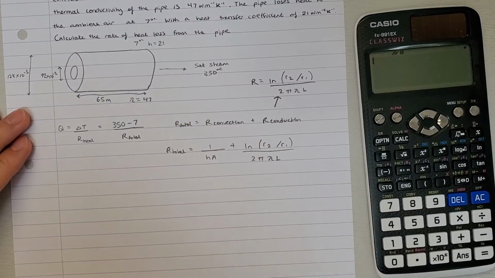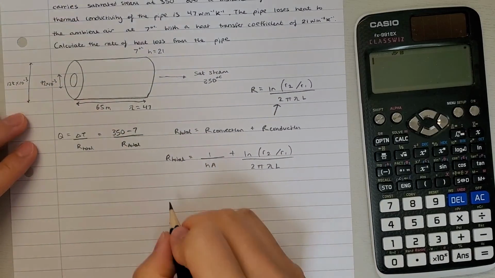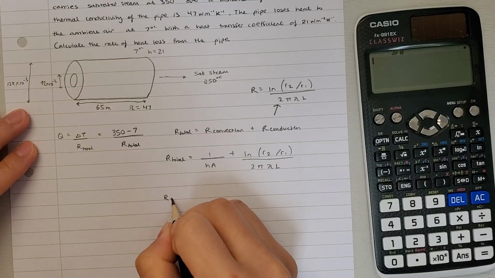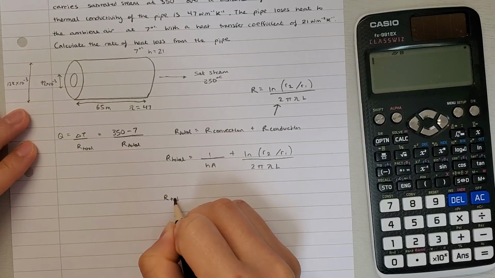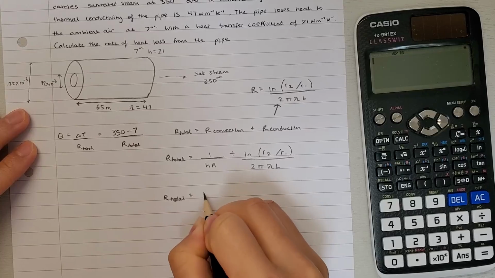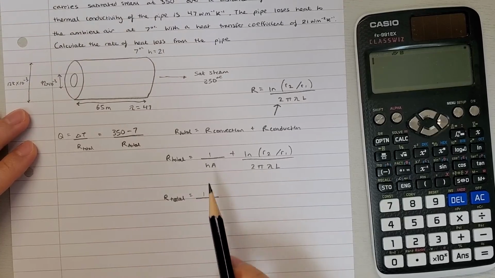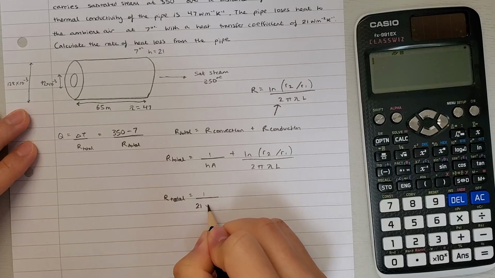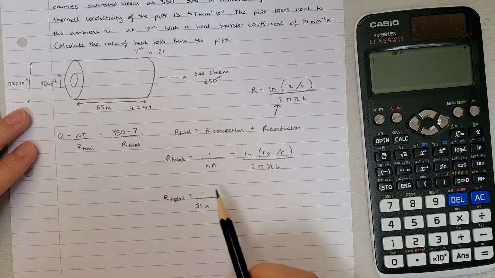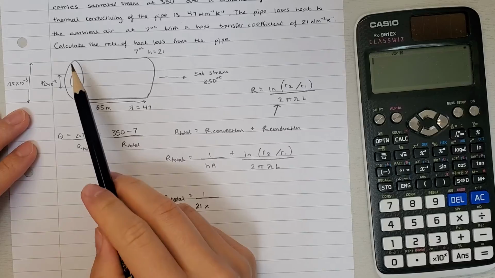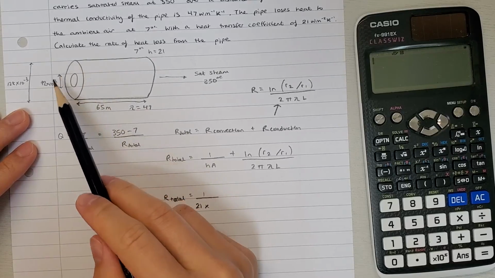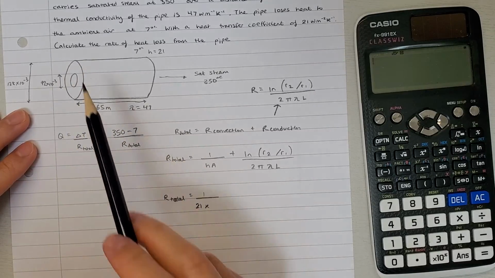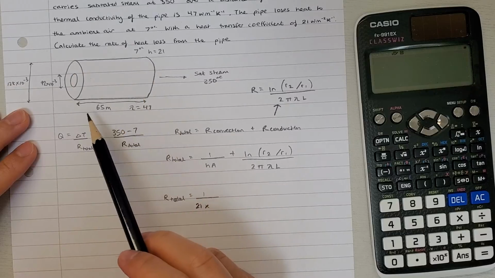If we plug in all of the numbers we're given, we should be able to calculate the resistance. We have the heat transfer coefficient, which was 21, multiplied by the area. Because it's convection, the convection happens on the outer surface of the cylinder, so we need the area of the outer surface.